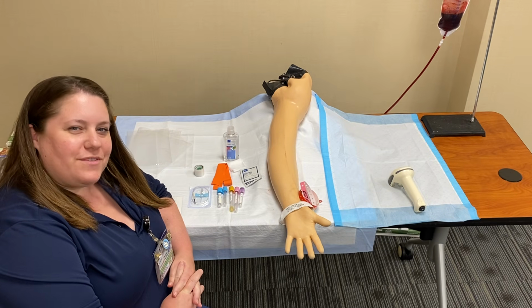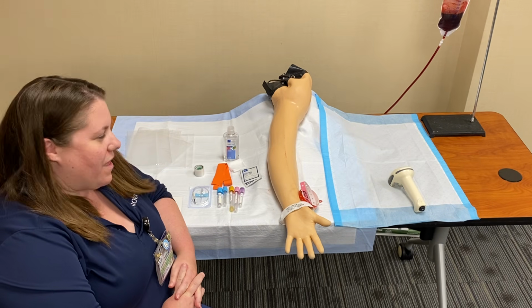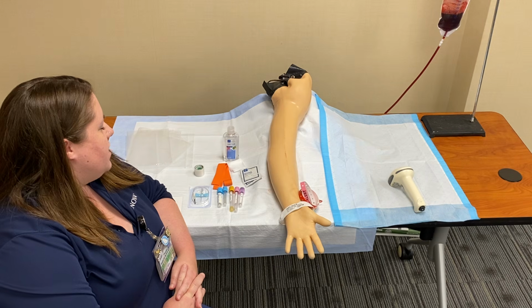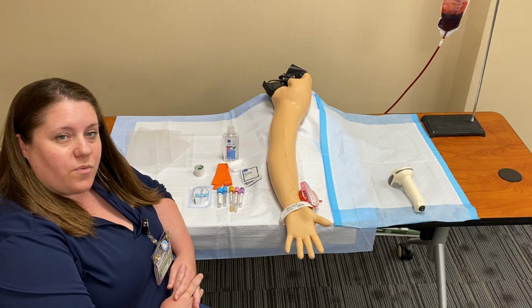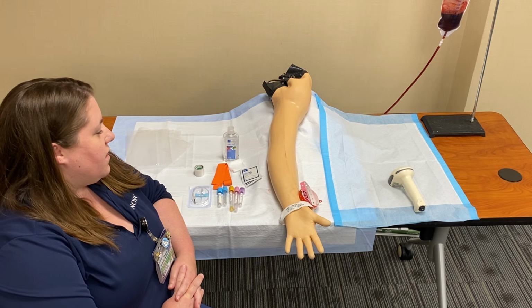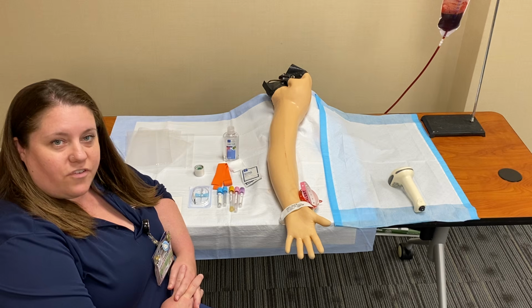Hello, and welcome to Phlebotomy, Butterfly Vacutainer Method. I'm going to demonstrate to you the proper way to use the butterfly vacutainer method to obtain blood samples from a patient. The first thing that I want to do is receive delegation from the nurse.